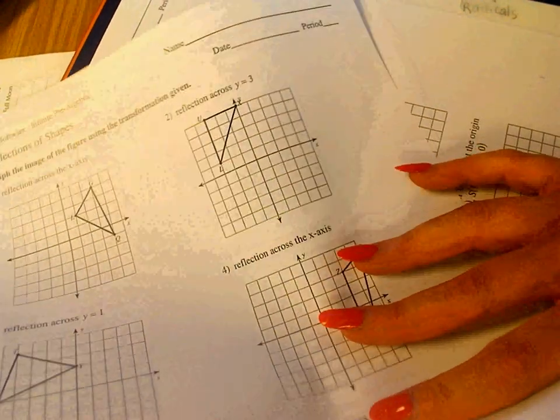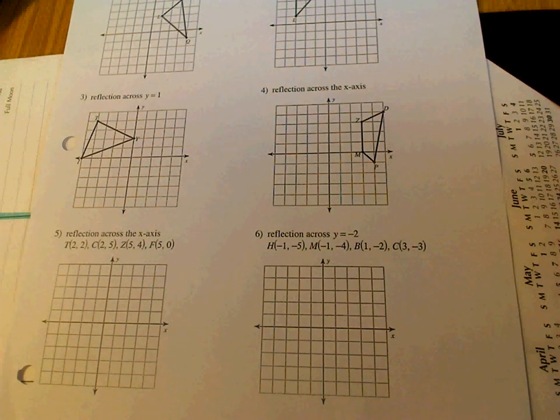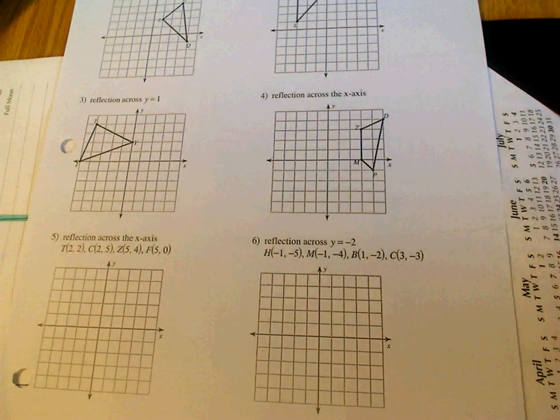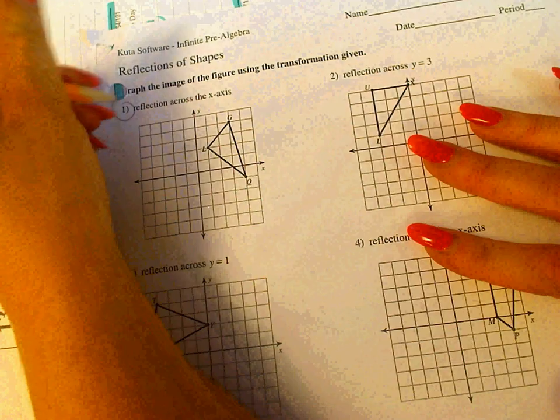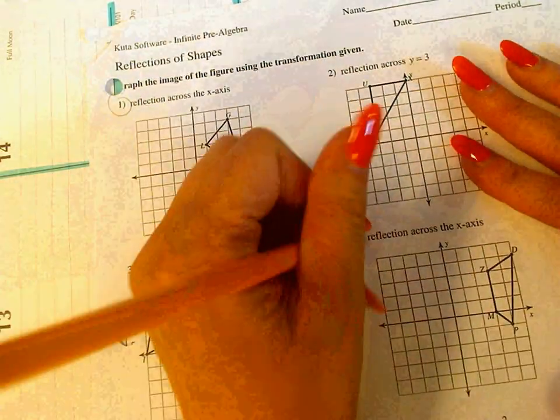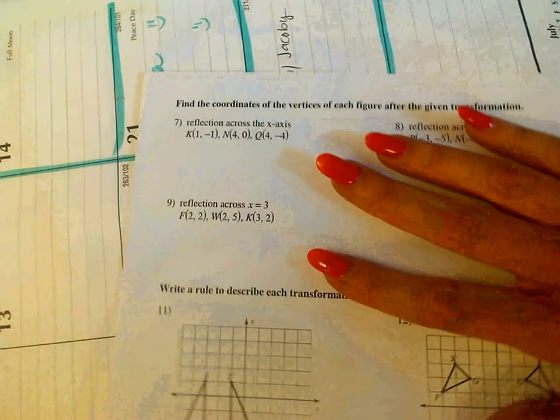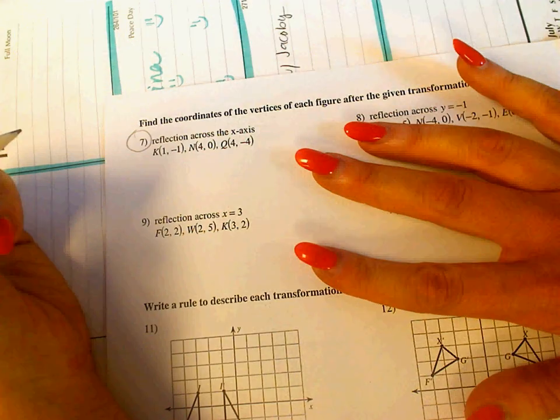Because the other ones are not good examples to do. So we're going to do number 1, number 4, and then 5 and 7. So 1, 4, and 5 on the front page, and then number 7 on the back page.